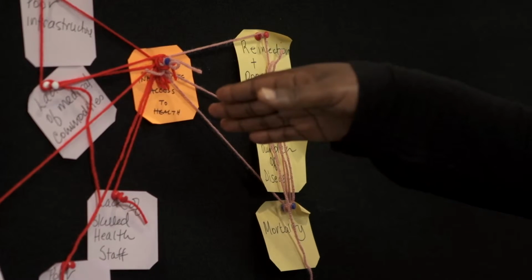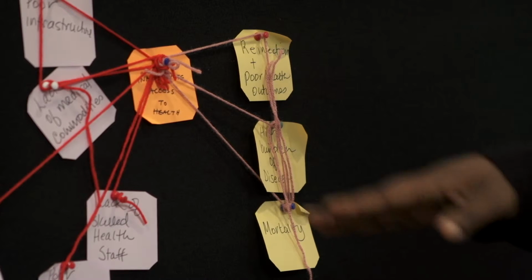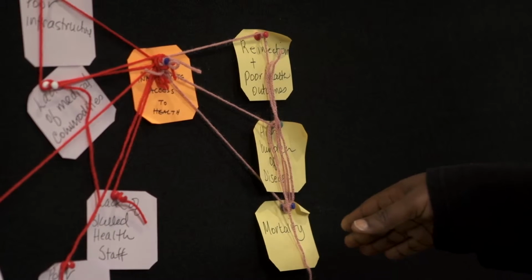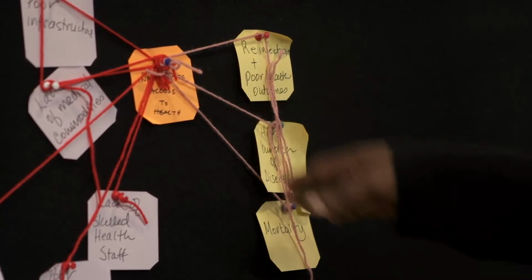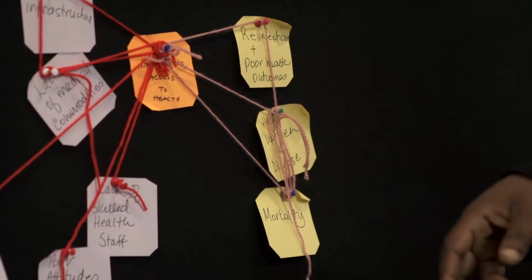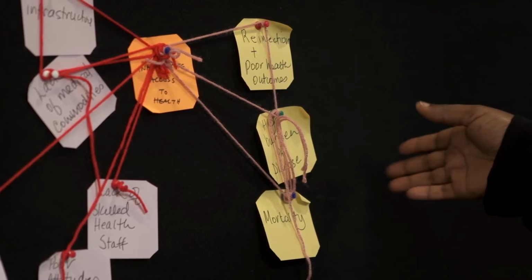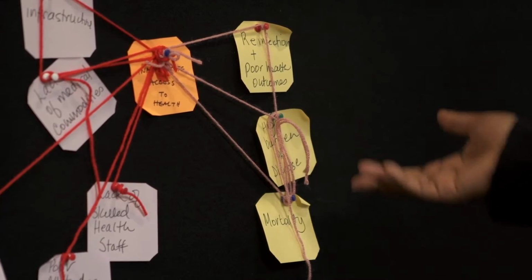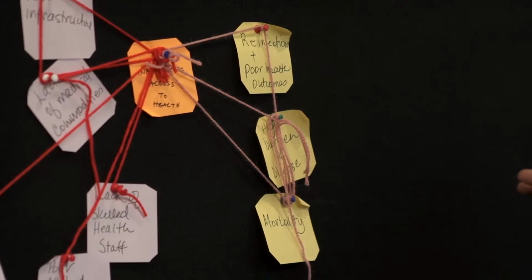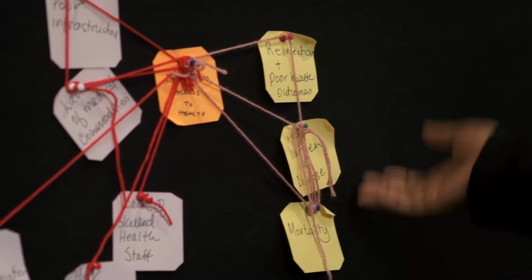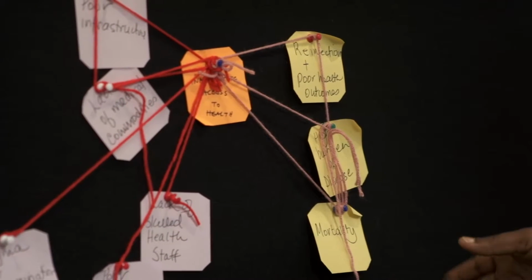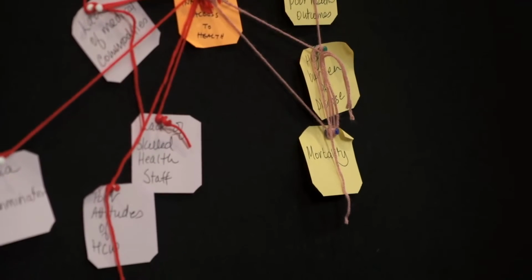And inadequate access to health can cause mortality directly without going through this pathway of high burden of disease or even reinfection. It can, if somebody is in a road traffic accident, there won't be any high burden of disease or reinfection of any cause, so it can lead straight to mortality.